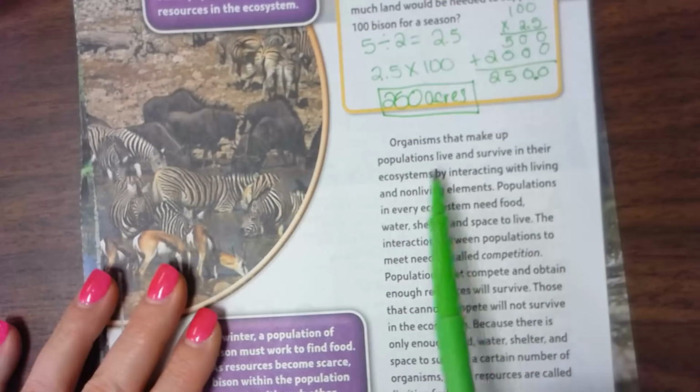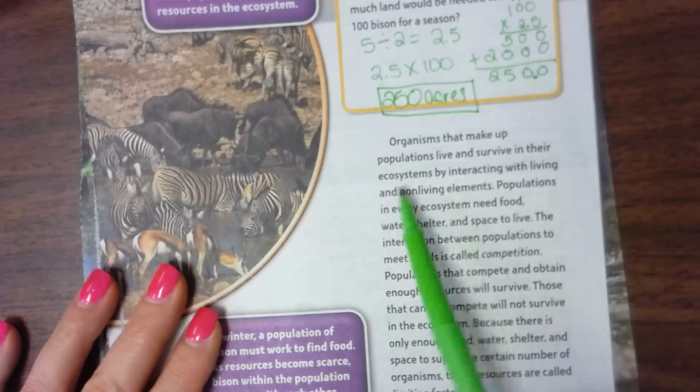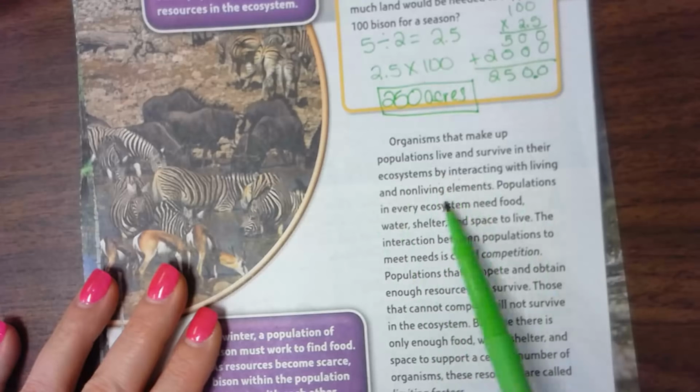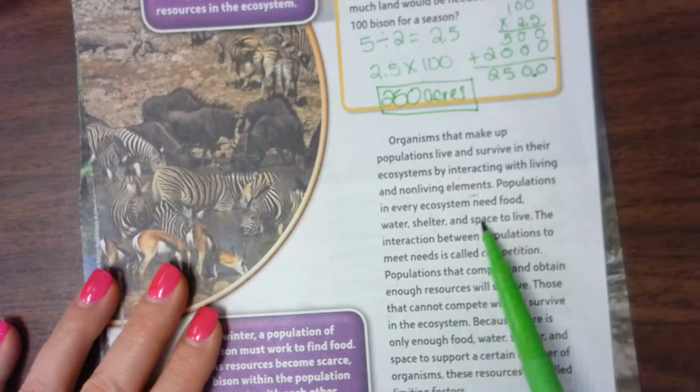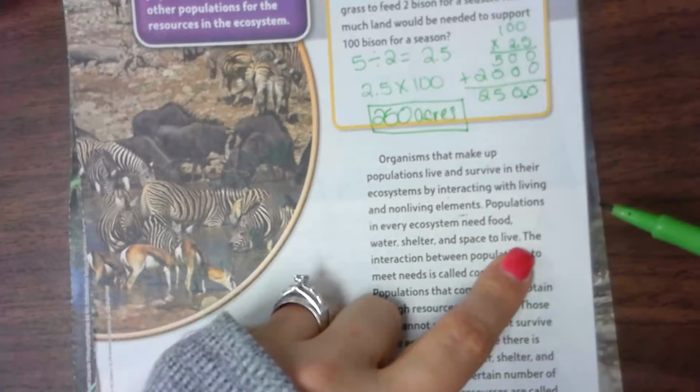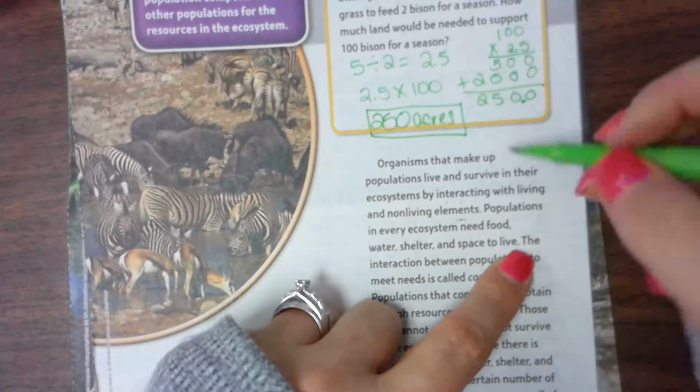All right. Organisms that make up populations live and survive in their ecosystems by interacting with living and non-living elements. Populations in every ecosystem need food, water, shelter, and a space to live. Okay, we talked about this yesterday with the chickens, okay?